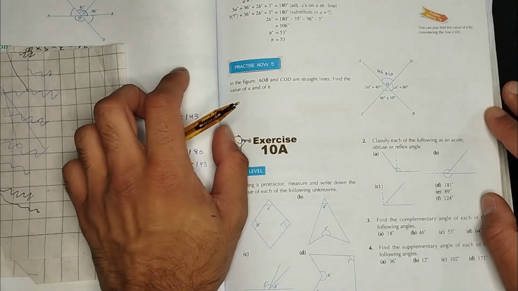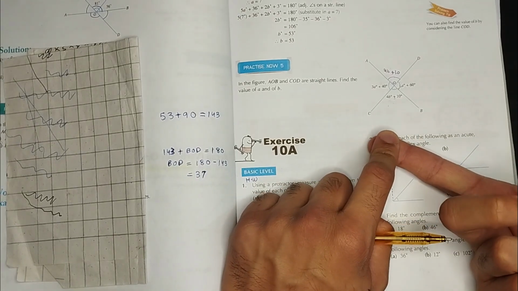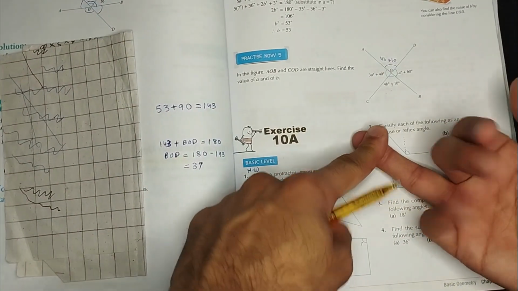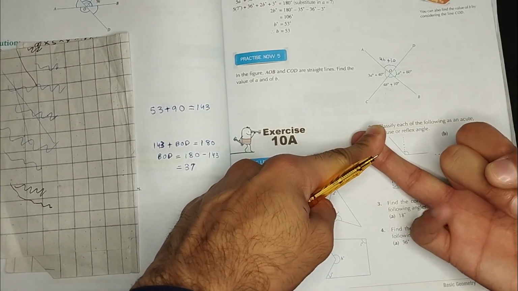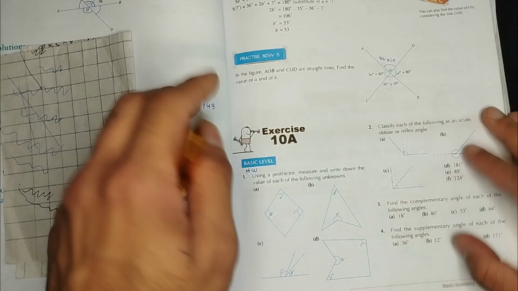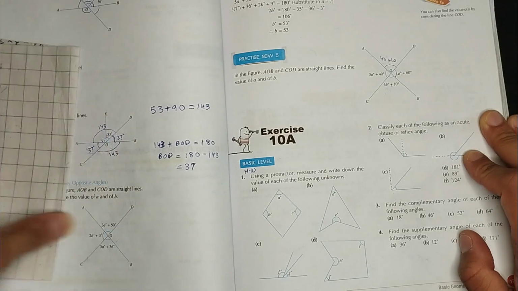I was able to easily find the value of B using the basic few rules that I have. In this whole exercise, these few rules are going to be important. We're going to use the definitions of complementary angles and supplementary angles, the rule that says the sum of all the angles on a straight line is 180, the rule that says the sum of all the angles around a point is 360, and the rule that says vertically opposite angles are always equal. These few things are really important for us to solve any and every question in this exercise.